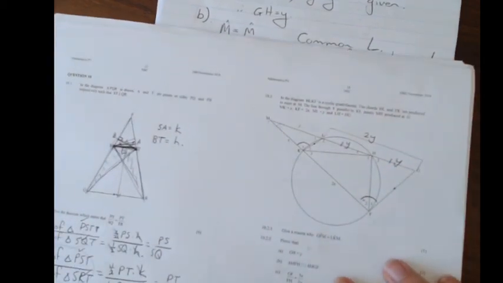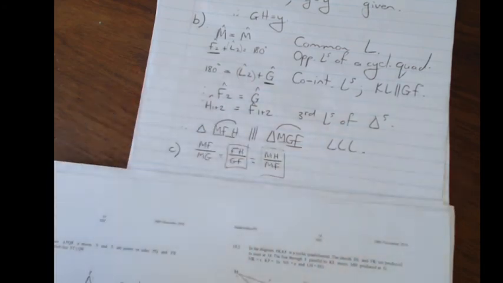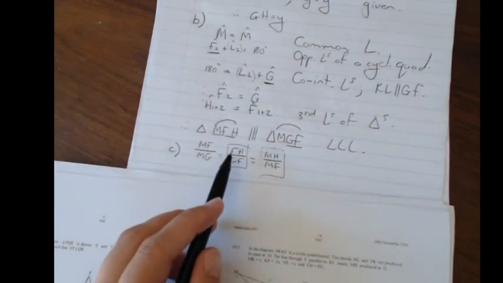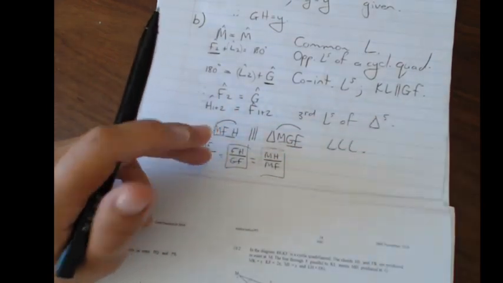That's weird. Let's look at this one, MH and MF. MH is 2y and MF is 3x. Oh, so this one, MH and MF. Okay, and they actually want GF over FH, the reciprocal of this.